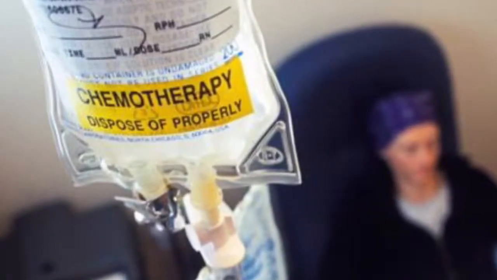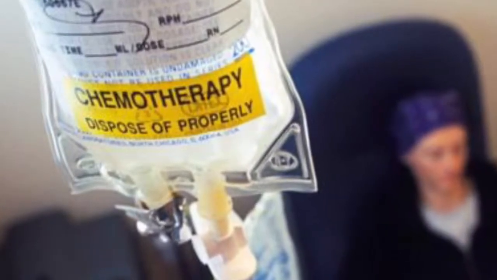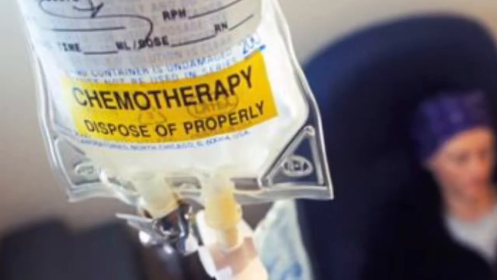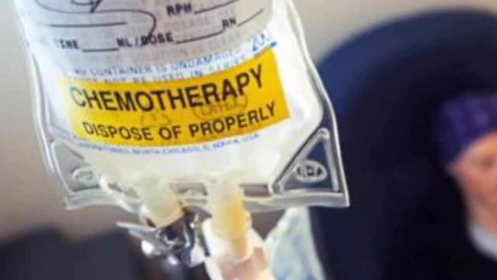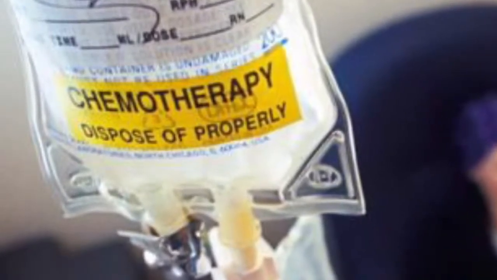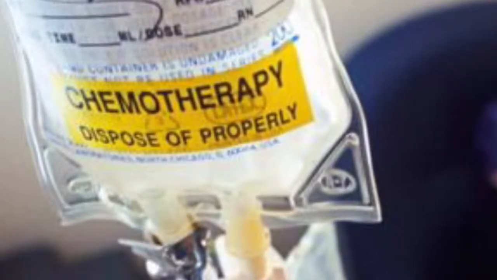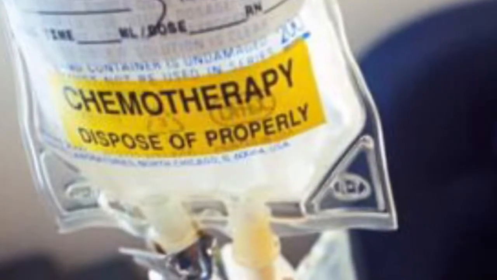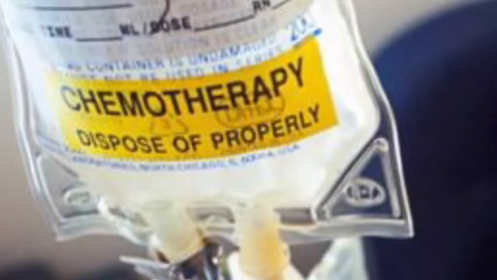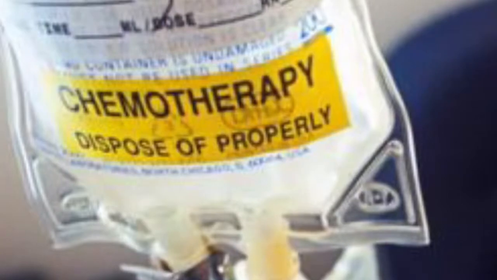Similar to radiotherapy, the most common problem with chemotherapy is that the same drugs that stop the growth of cancer cells also affect the normal cells, such as the white blood cells, which are necessary to fight infectious disease.